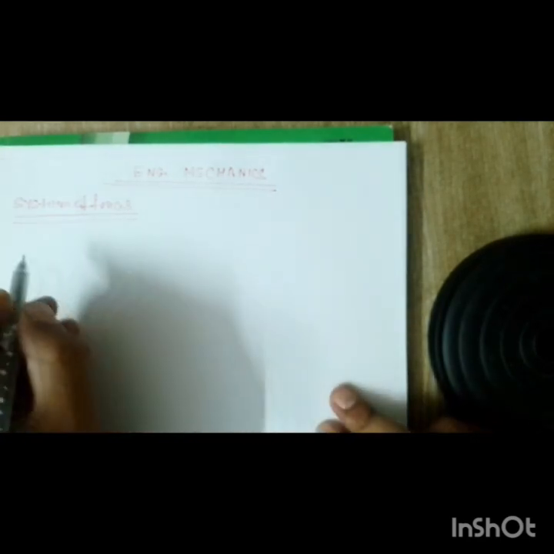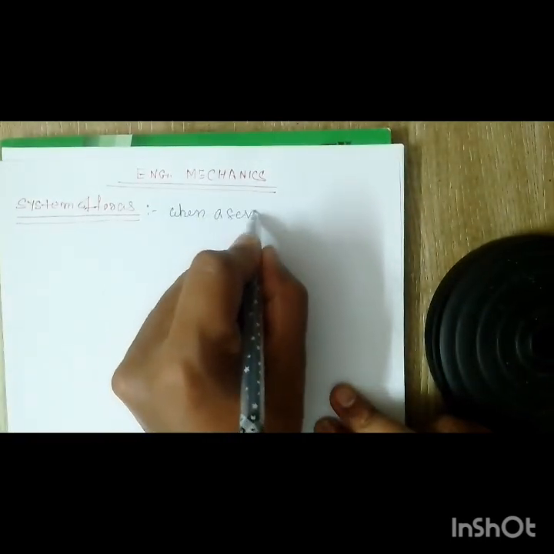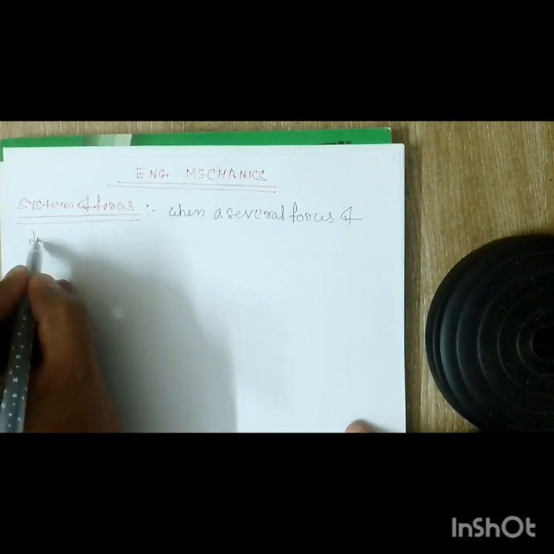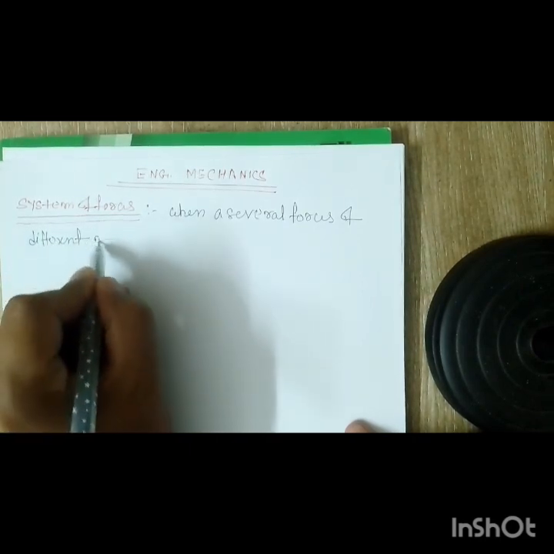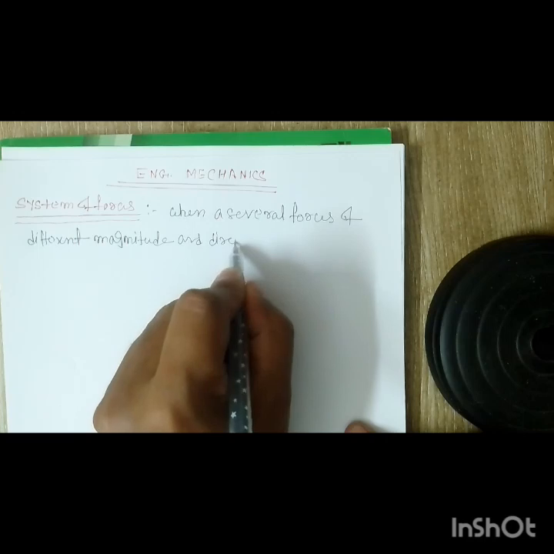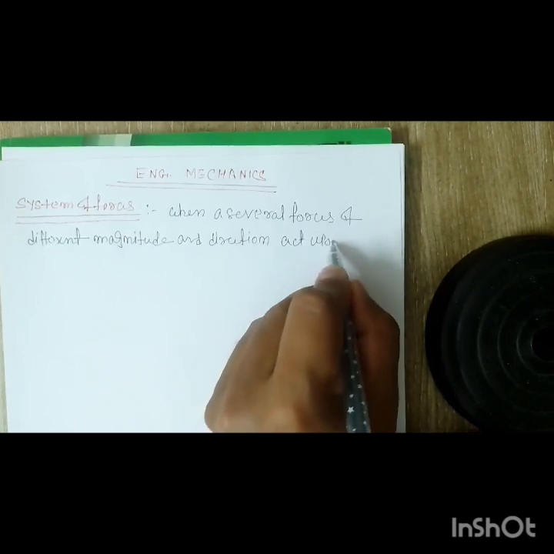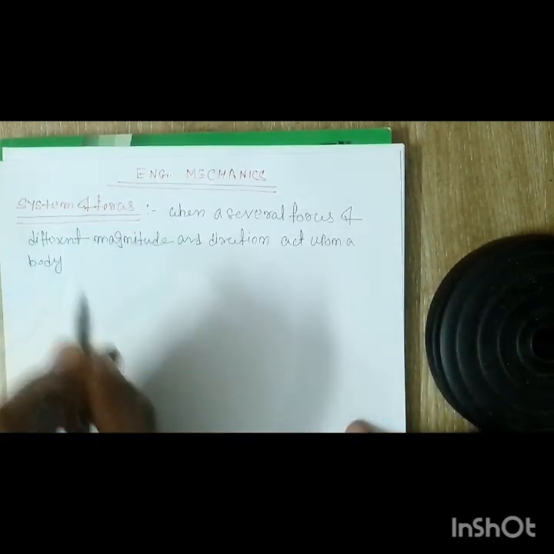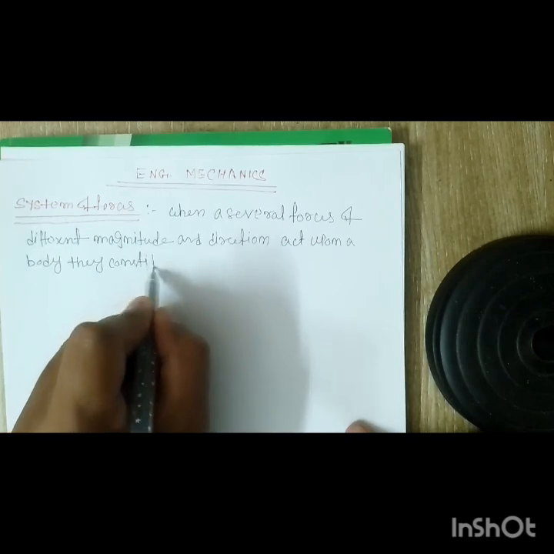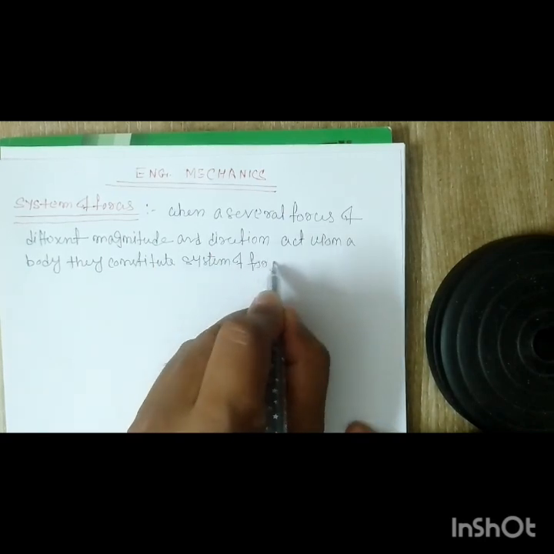So let's say you can write this definition: when several forces of different magnitude and direction act upon a body, they constitute a system of forces. System of forces.